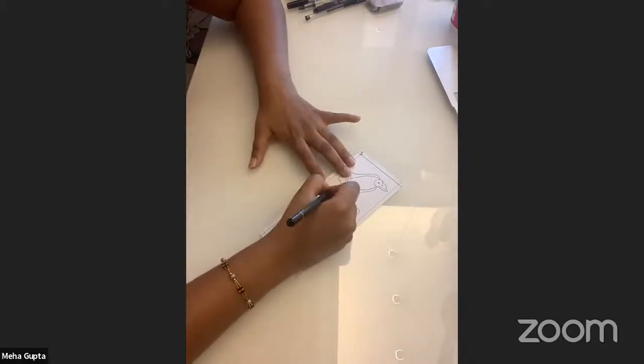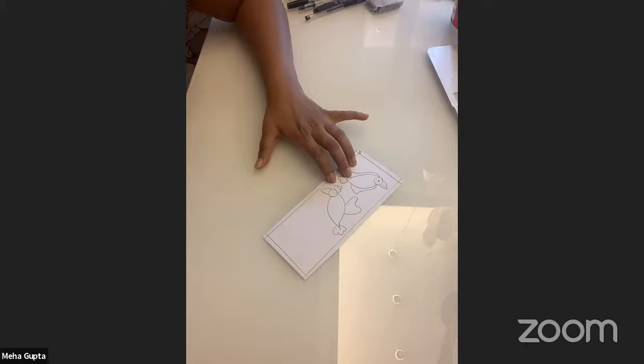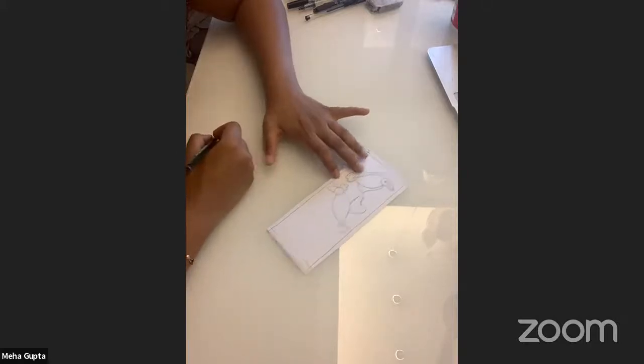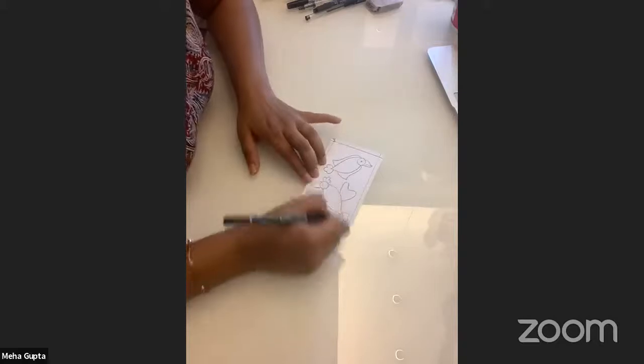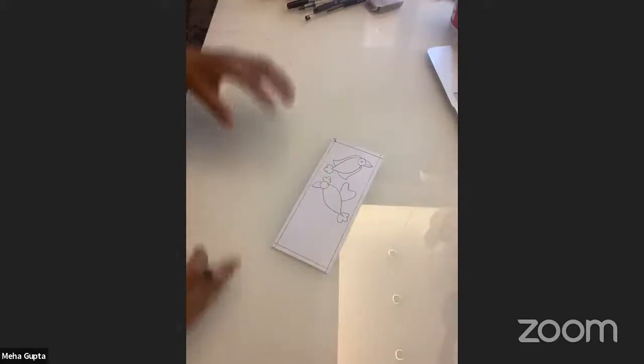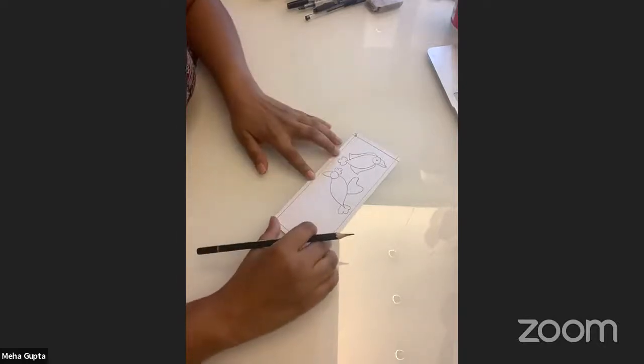And okay, let's make some details over here as well, like a pagri of a bird, you can say. And the details we can do later on, like doubling the lines and then filling up with some patterns, just like the way we did some basics.